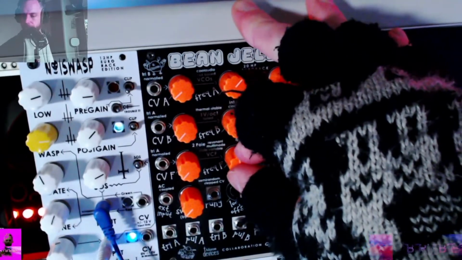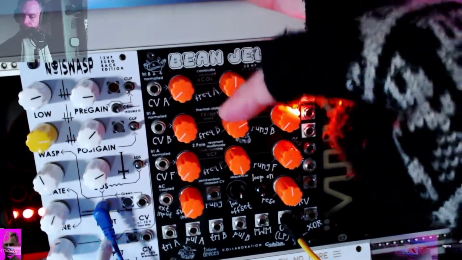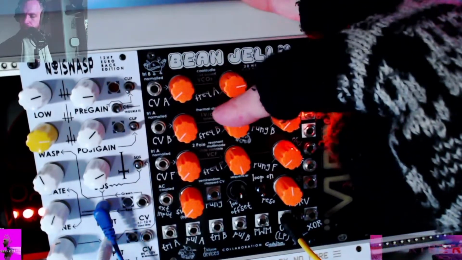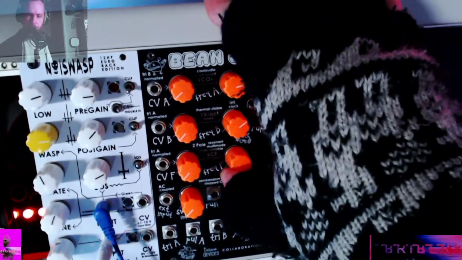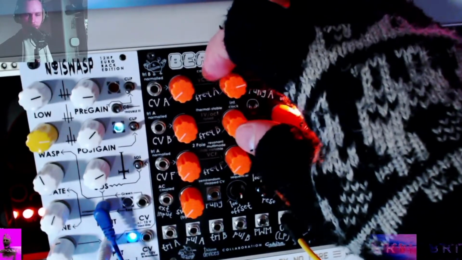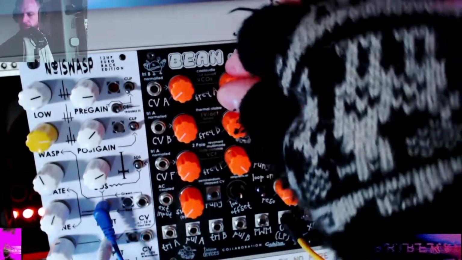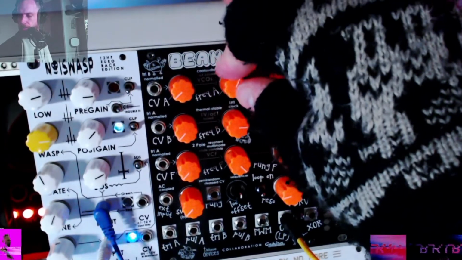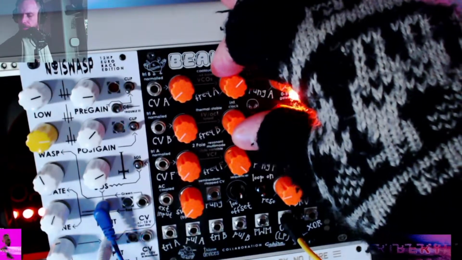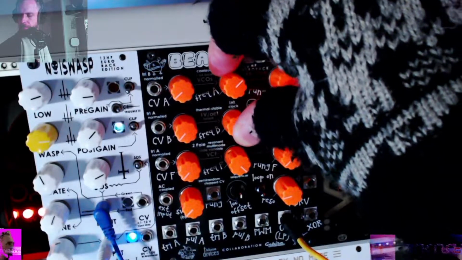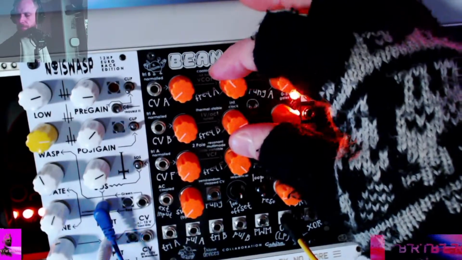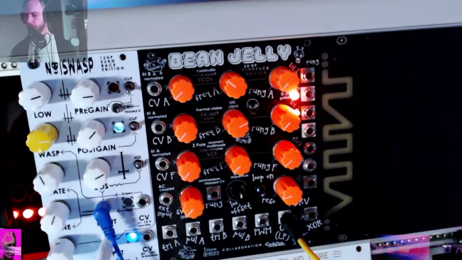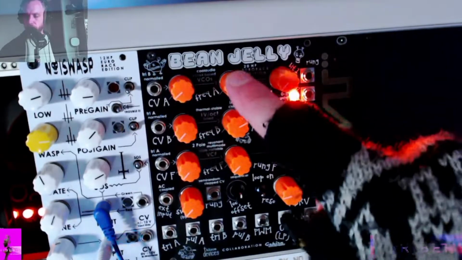Let's take that sweep modulation out. Now we've got the two oscillators. And already just mangling with the frequencies here on the oscillators, it can get pretty nuts. And it gets even more nutso when we start utilizing that idea that they can cross-modulate each other.